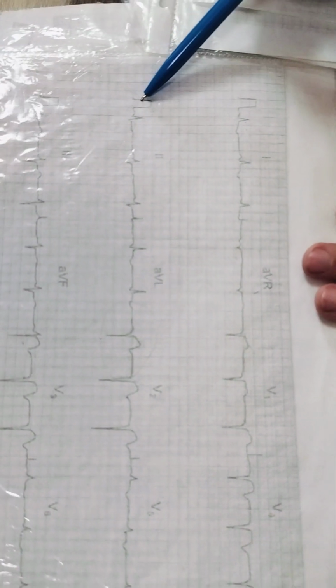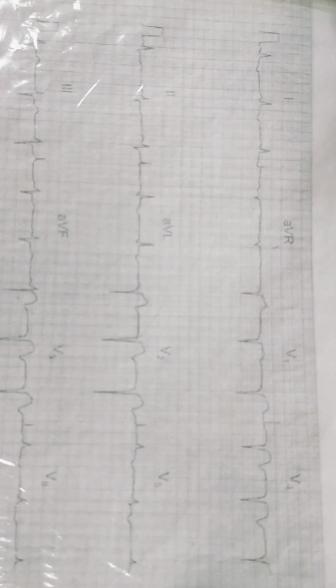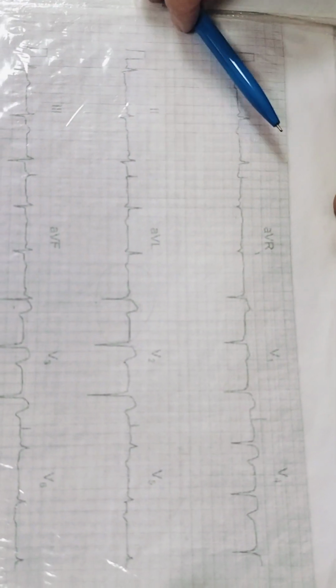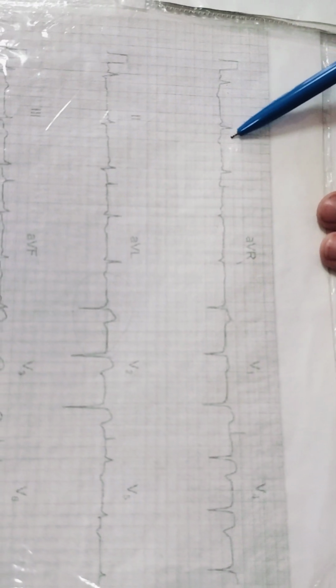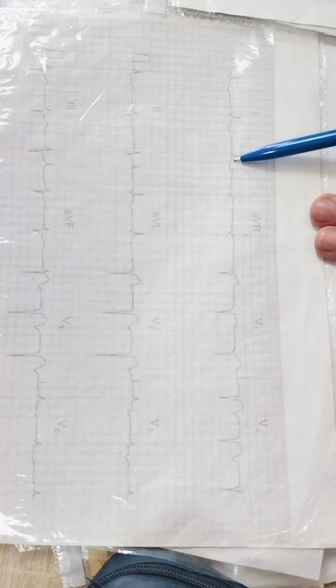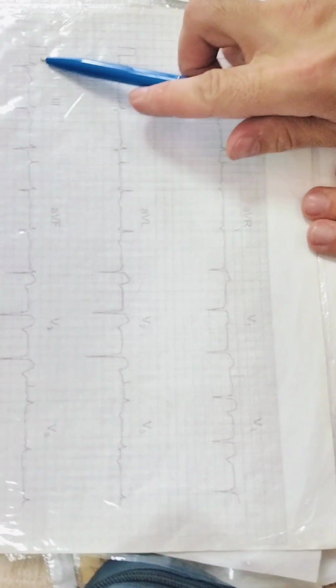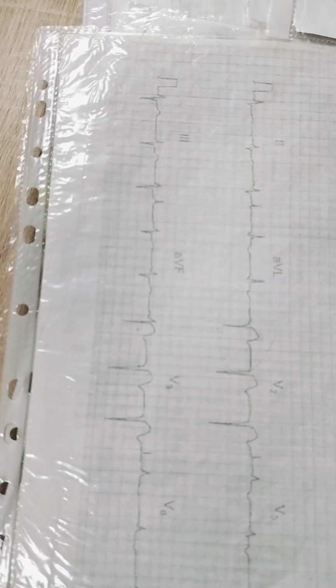Quality is okay. P waves are here. Rhythm is regular. Electrical axis is shifted to the left. First lead, negative T. Second lead, everything looks okay. Third lead is okay.